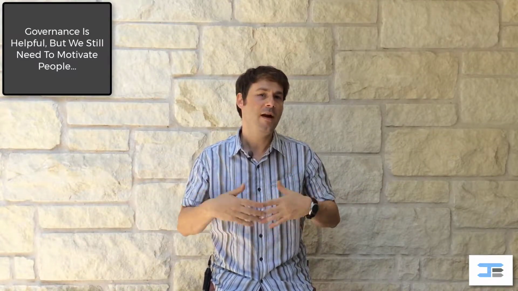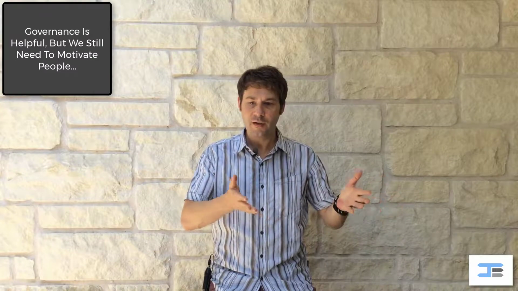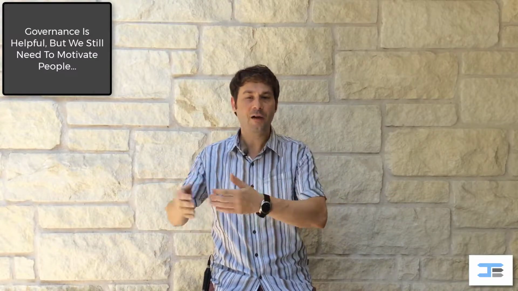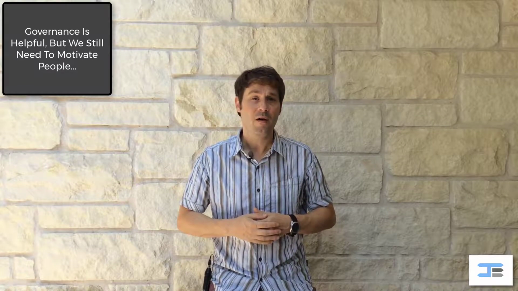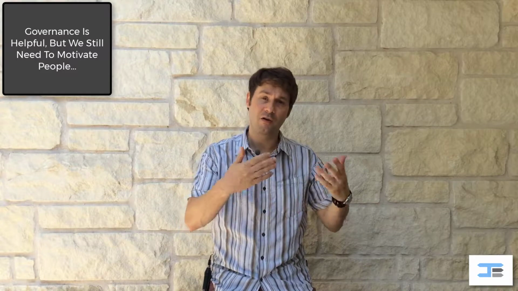And governance typically is around, what are we going to measure that tells us that we're actually getting more people to follow this new rule or change that we want to enforce? Now, it's definitely important that you find a way to measure governance.